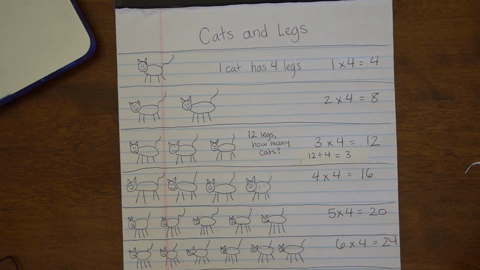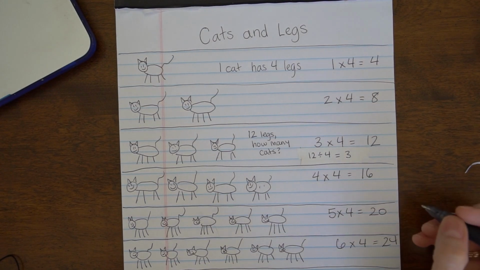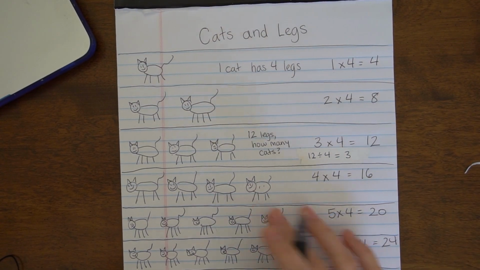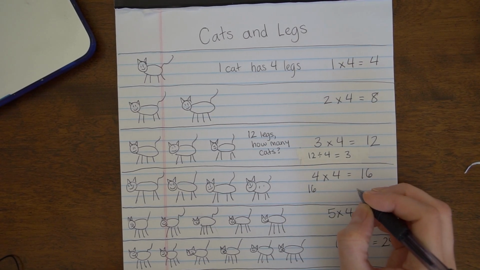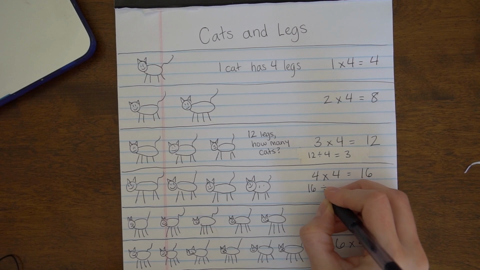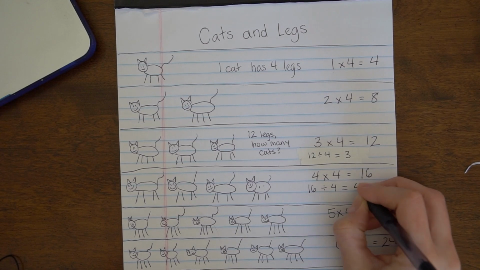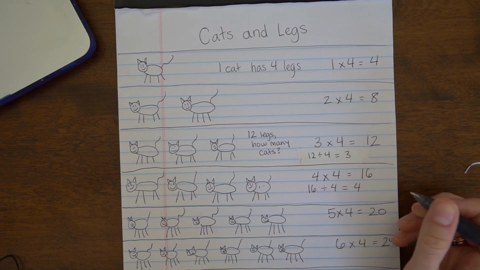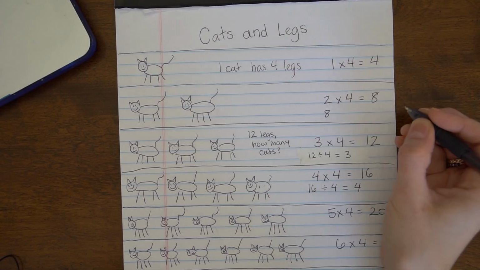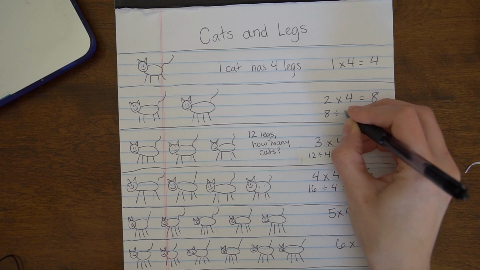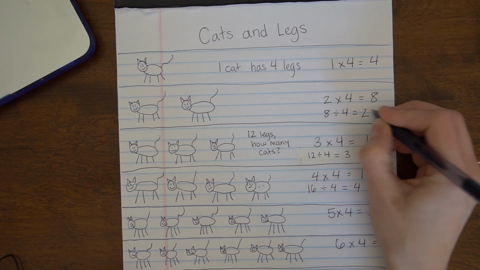So let's do another couple rows of division problems so we know what to do, and then you can finish this one on your own. Let's do the next row down. What if we had 16 legs? How many cats? 16 divided by 4 legs on each cat equals 4 cats altogether. And we'll hop up and do, if there's 8 legs divided by 4 legs per cat, how many cats altogether? 2 cats.